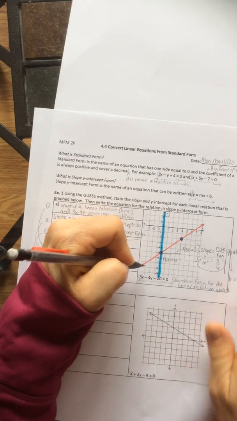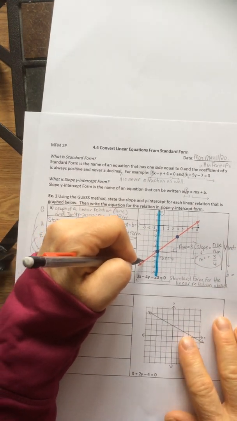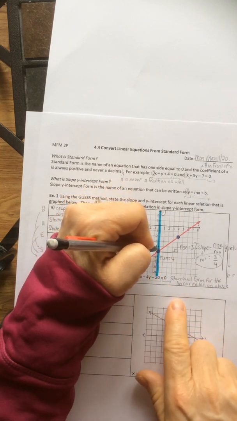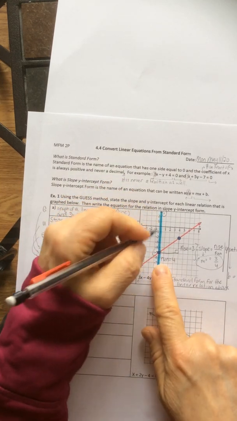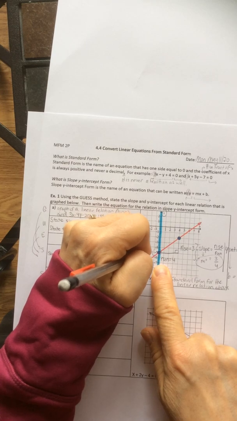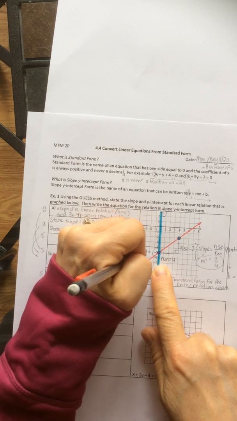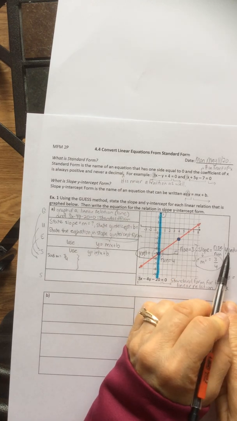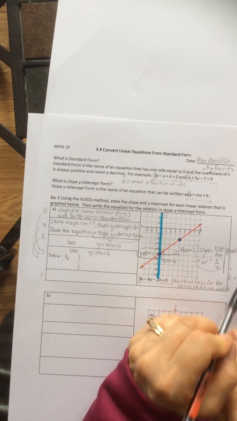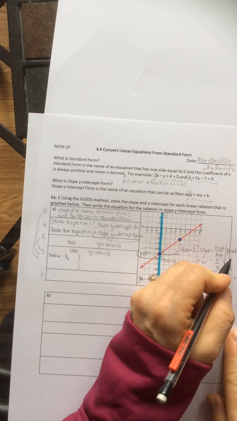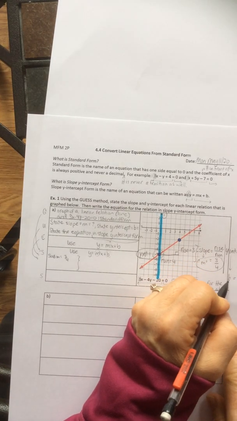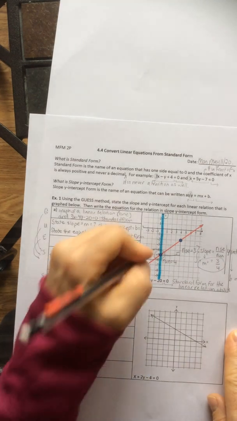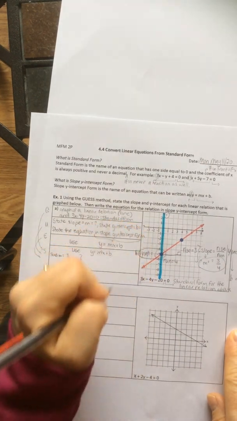So where does my red line cross the blue y-axis? Well, it's at -5. So that's my y-intercept is equal to -5. So my y-intercept is -5. That's where the graph crosses the y-axis. So I could also say that b, we know that the y-intercept is b, so it's -5. Okay? So I know that the y-intercept is b.